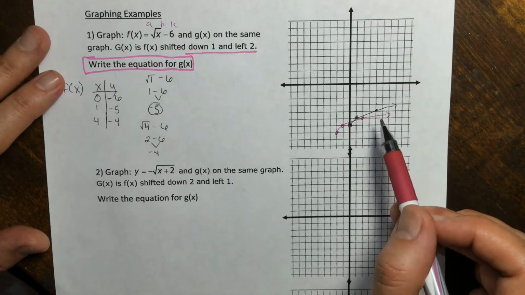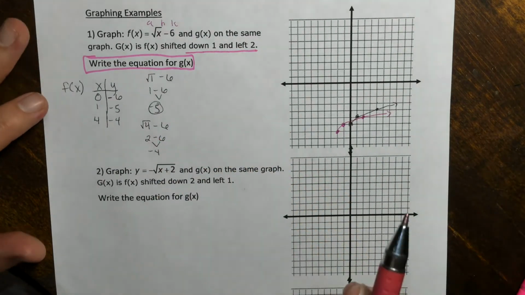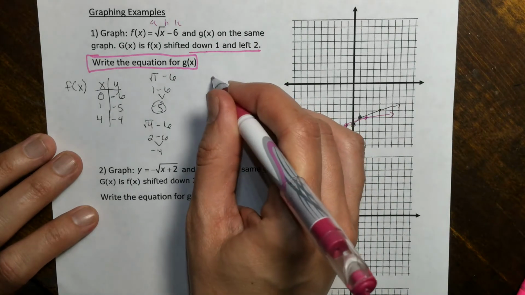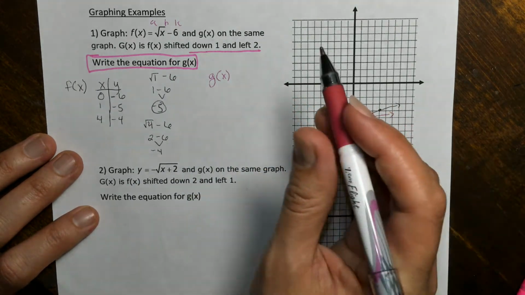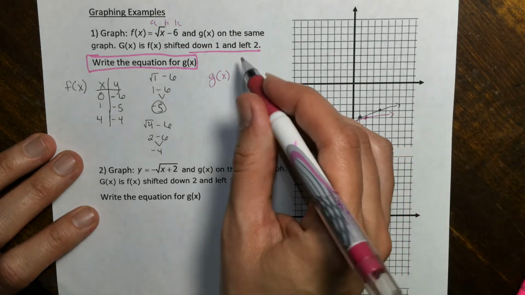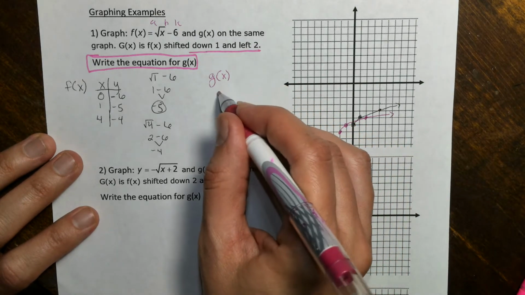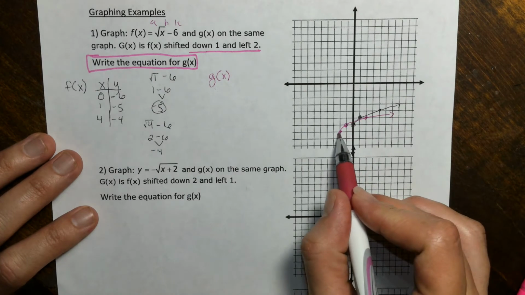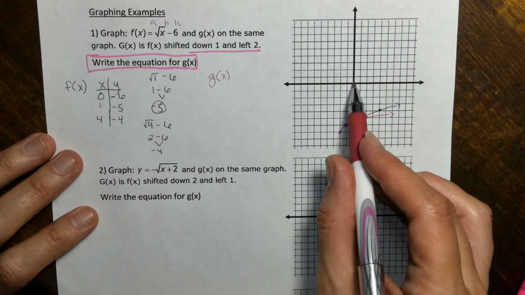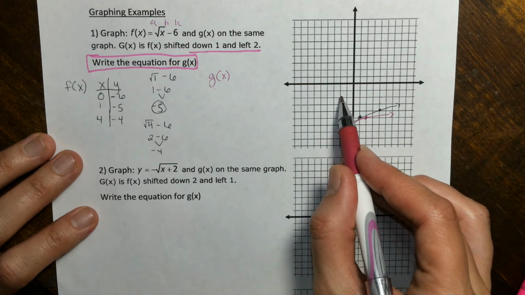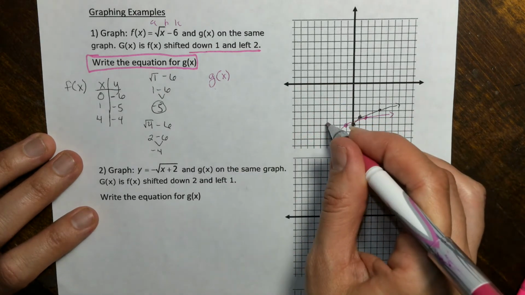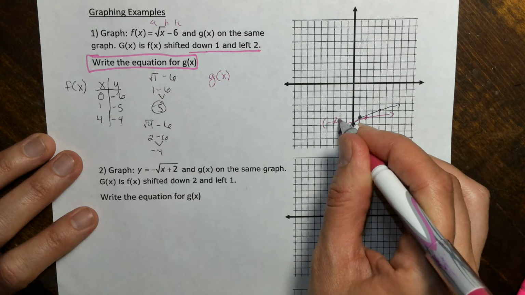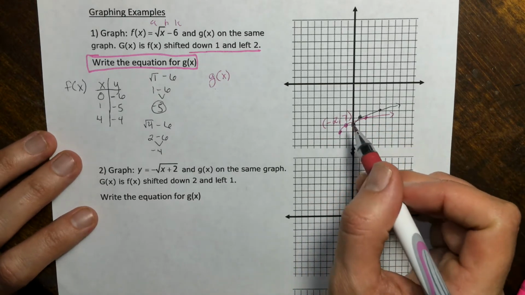So not only do we need to graph g of x, but we also have to write the equation. So g of x, to write the equation, we're going to first write the vertex. Let's figure out what this vertex is. So we're at -2. We went down 1, 2, 3, 4, 5, 6, 7. So we went down -2, -7. So that's our vertex.